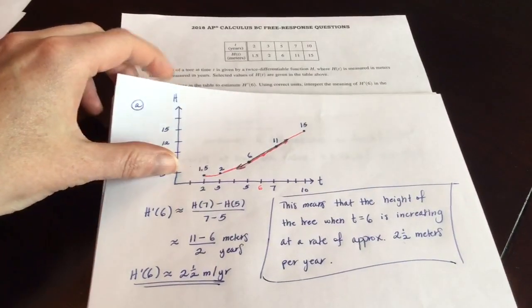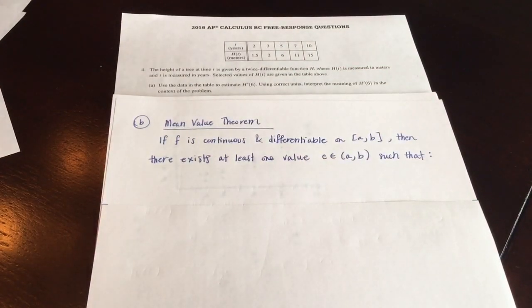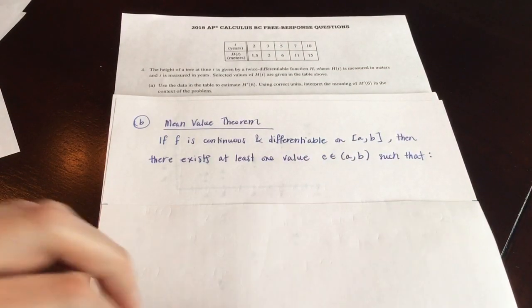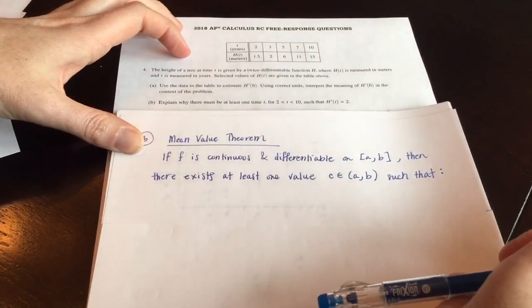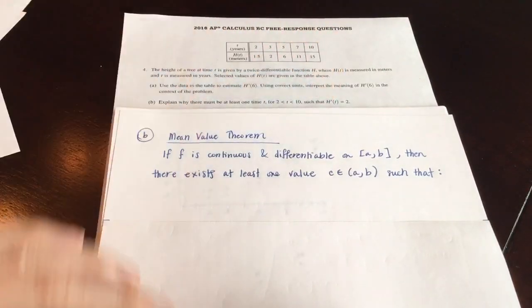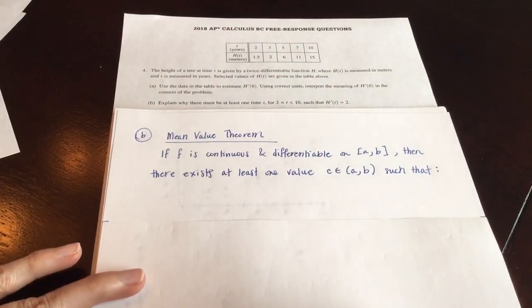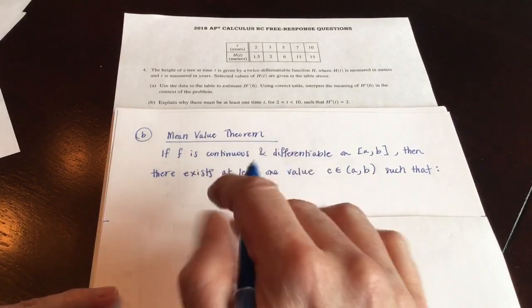Moving on to part B, I did a little pre-writing for you just because this problem is kind of a long explanation in the first place. But for part B, they said, explain why there must be at least one time t between 2 and 10 such that the instantaneous rate is 2. I'm going to use the mean value theorem to explain, to argue this one.